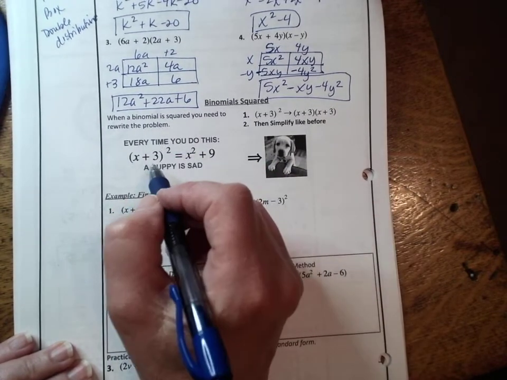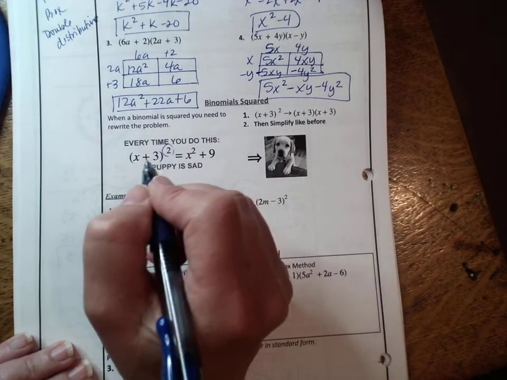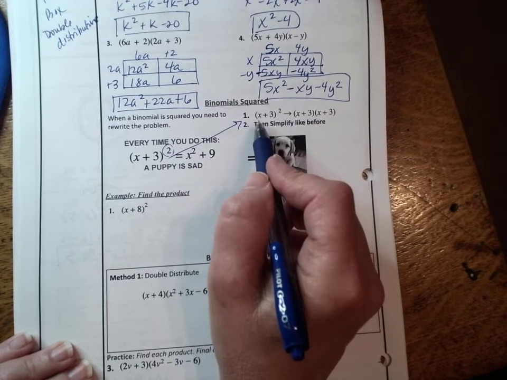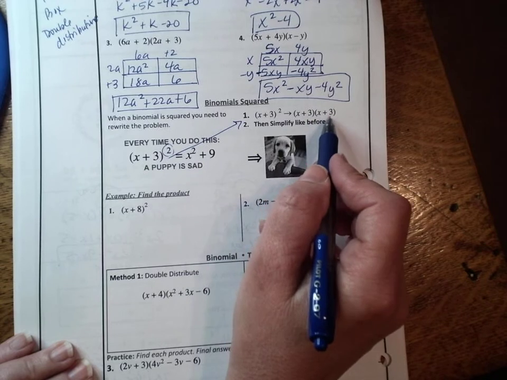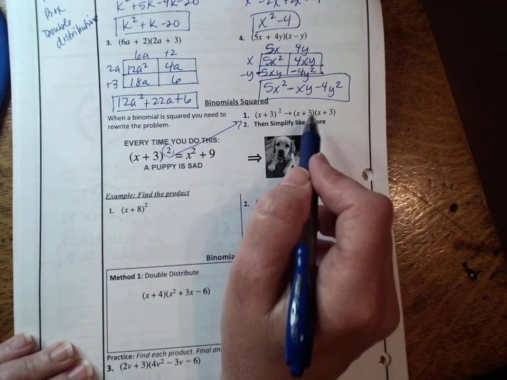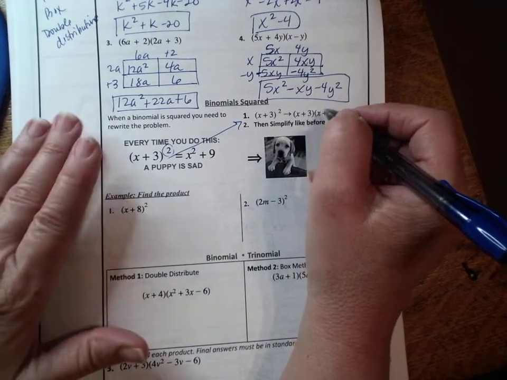So think about what this means. When you have something squared, that means it's multiplied by itself. So this is what that means. (x + 3) squared means (x + 3) times (x + 3). Then simplify it. See what you notice. Okay, so when you simplify this, let's go ahead and do this.